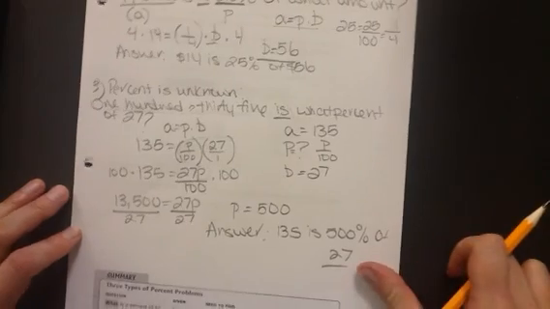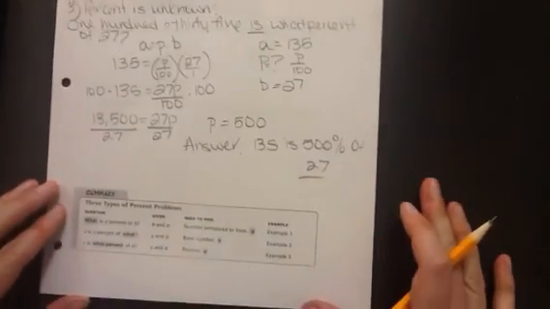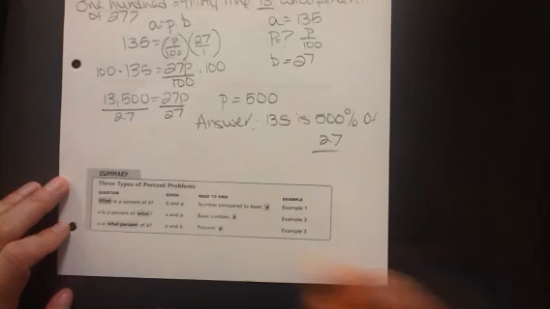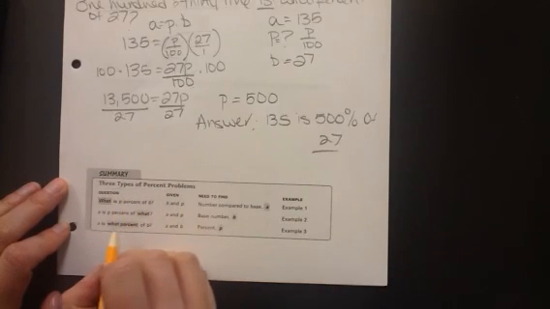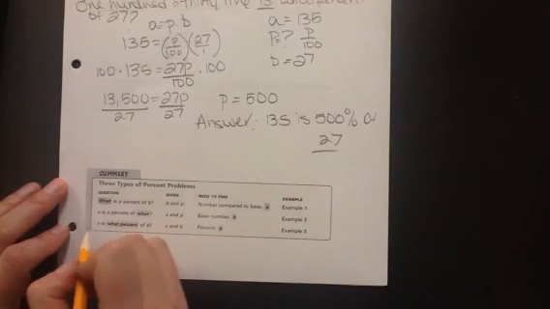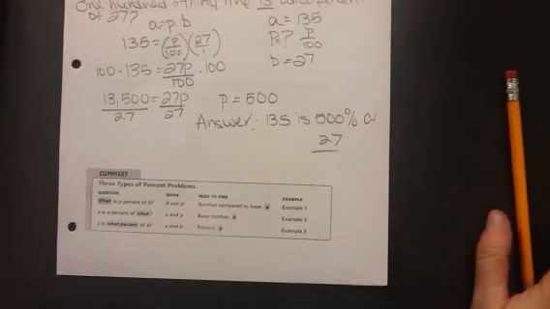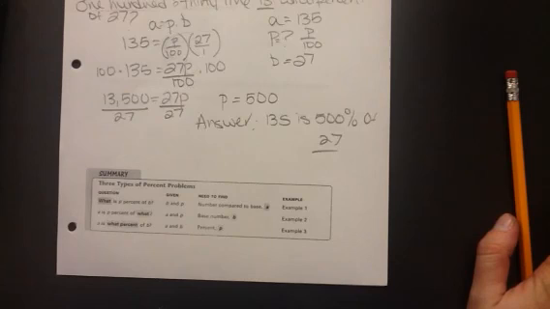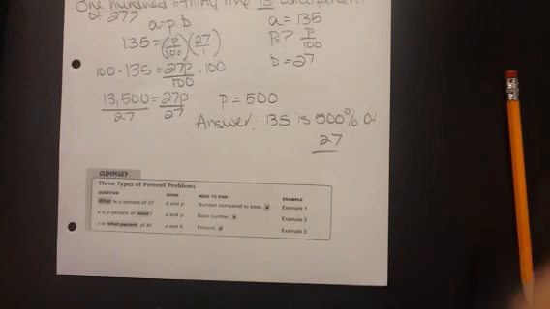Located at the bottom of your note sheet, you'll notice we have a summary of the 3 types of percent problems, what you need to do with each, and which example goes with which. We may have a couple of questions on this. If you have any questions in class tomorrow, we can go over those.